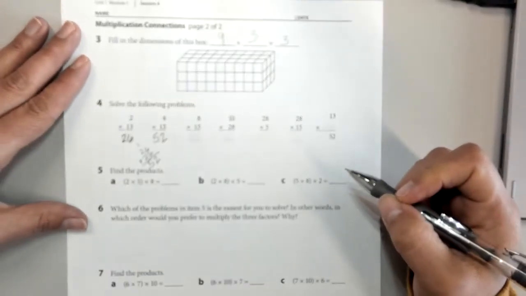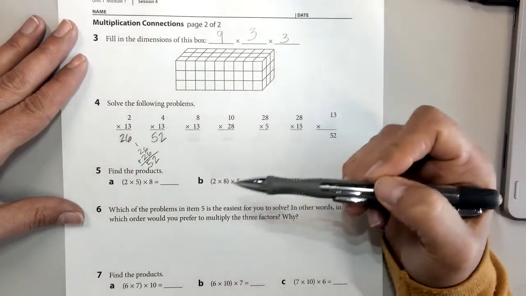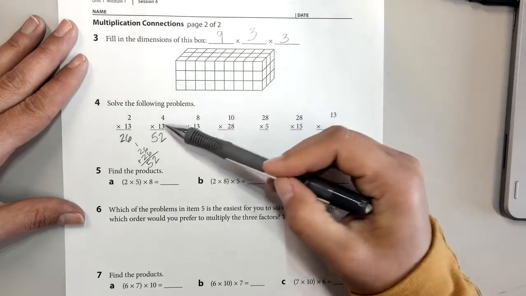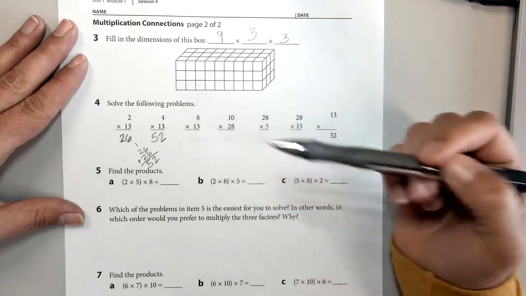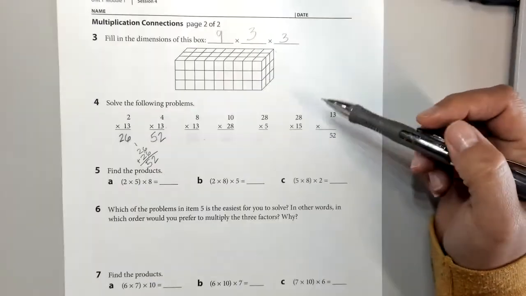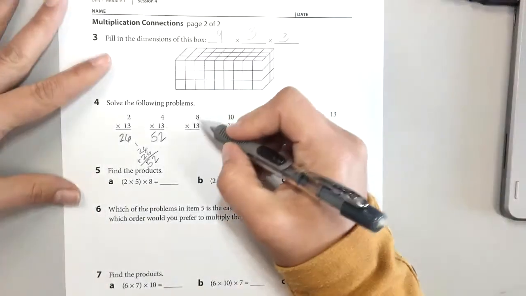and that's 52. Okay, then 8 times 13. What do you notice about this one? Okay, hopefully you said it's a double of this one. So I just need to double 52. That I can do in my head if I use that strategy of taking away the 2. 50 plus 50 is 100, and 2 plus 2 is 4. So 104.